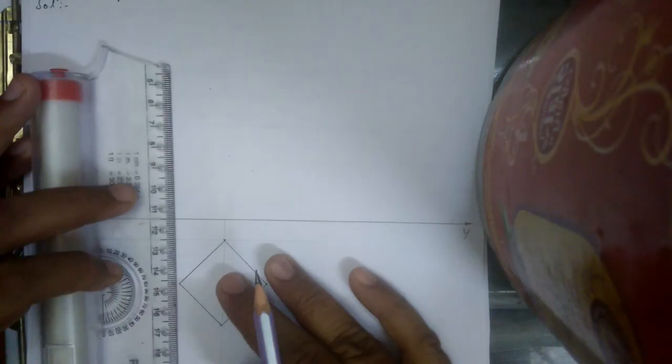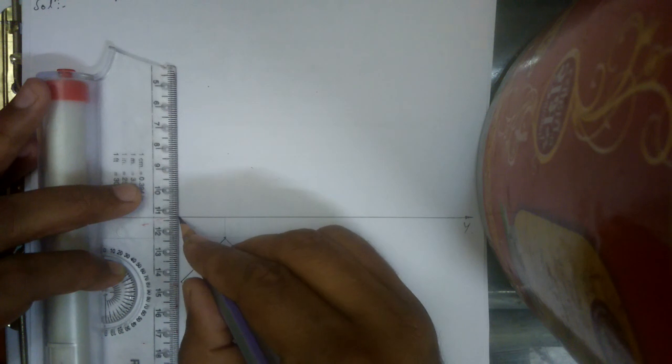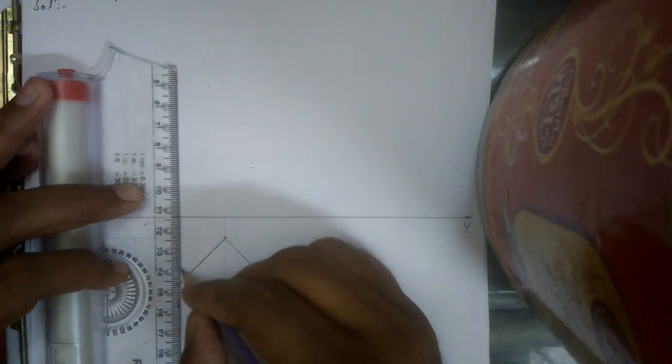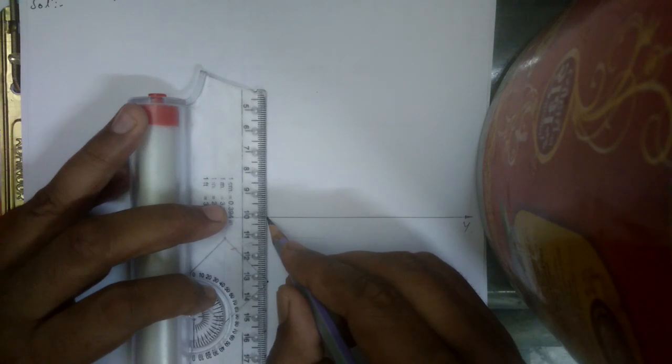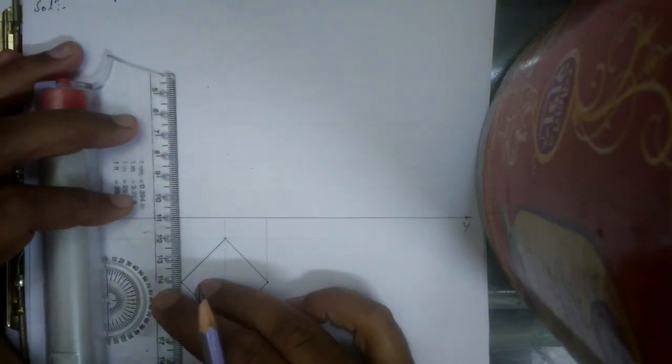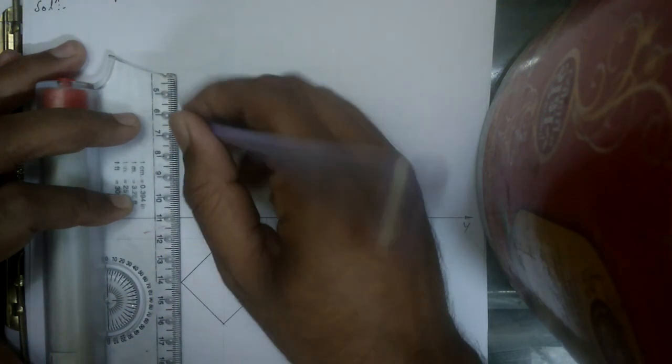Now let me start with the front view. I'll just project these points in the front view as like this, already projected, as well as like this. Now whatever the height is there, that is axis height 50 mm, I'll be making it in the front view. So here it is.